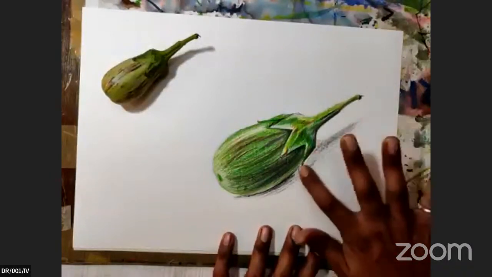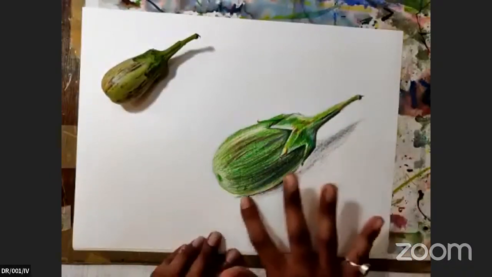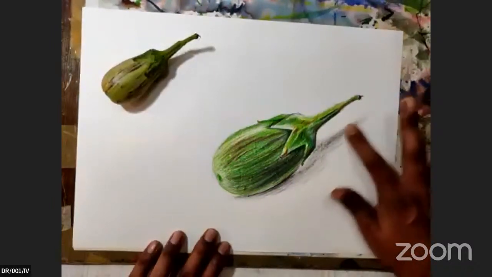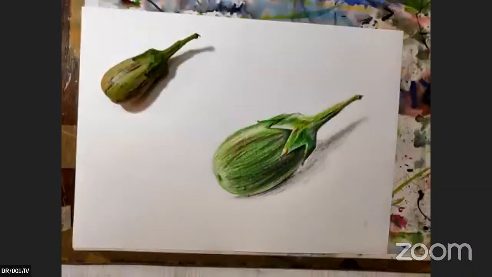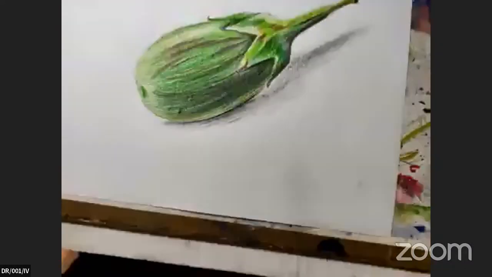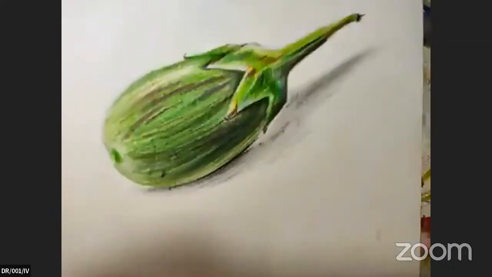You can give the smoothness with your finger, cotton, whatever you can use. So I'll show you closely. You can also do this type of drawing.